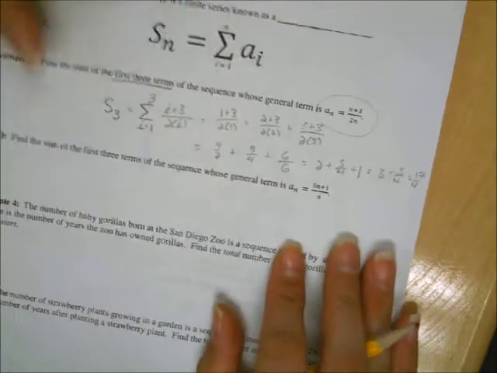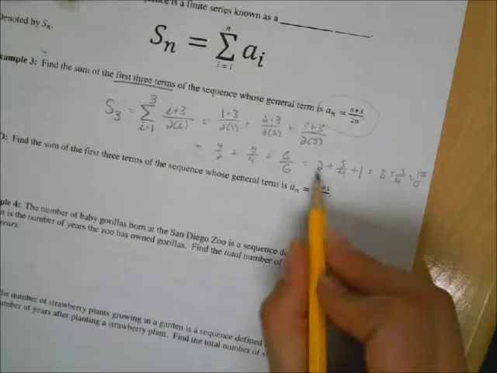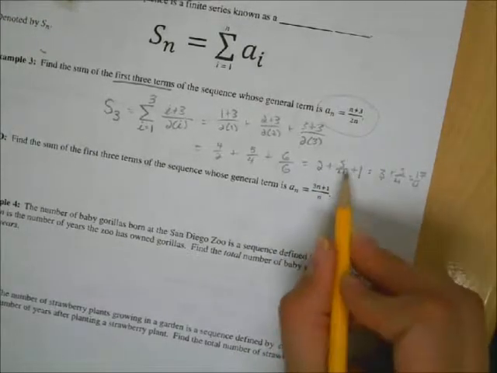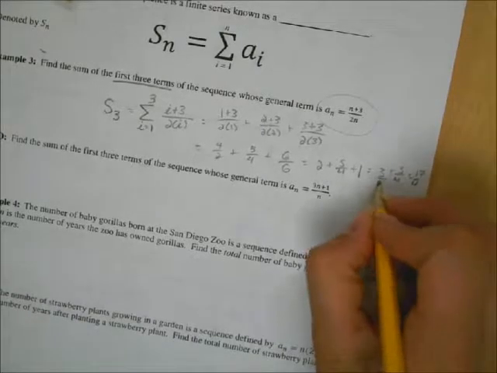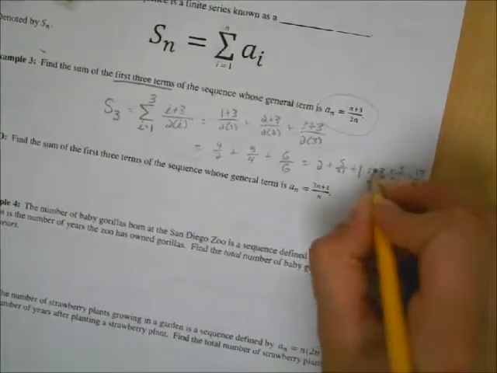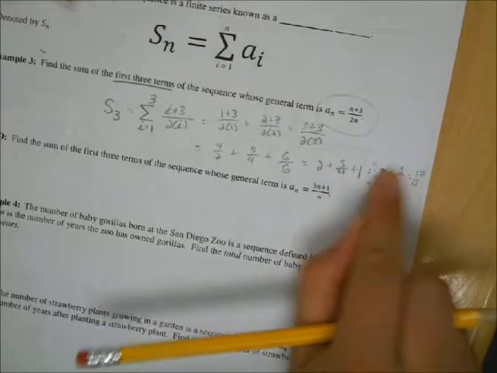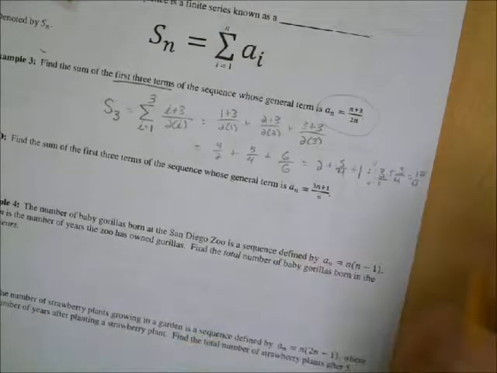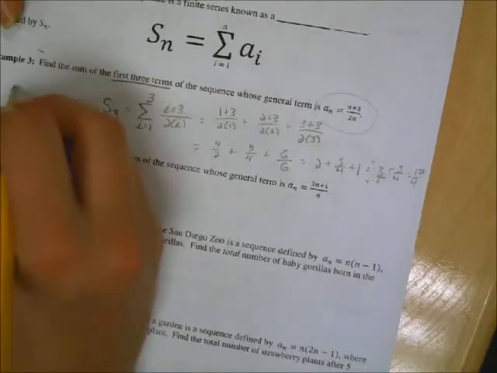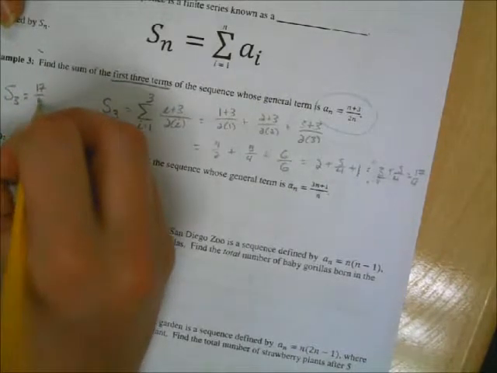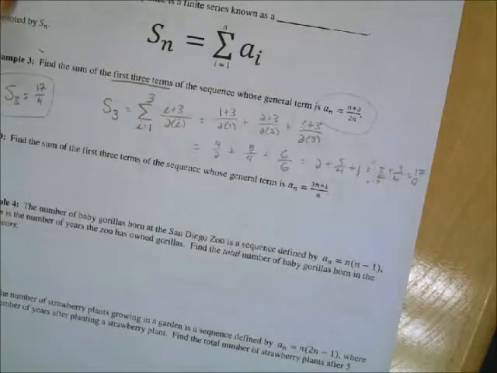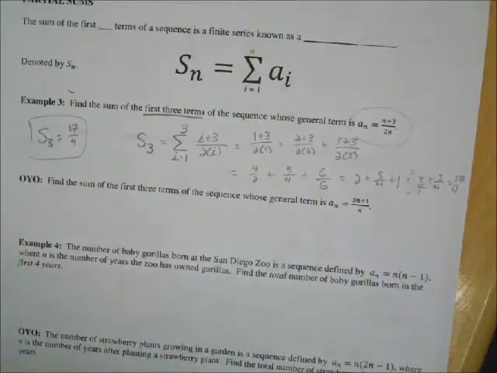We've got 2 plus 1 is 3 plus 5/4. You can use your calculator, of course. I put the 3 over 1 and did times 4 top and bottom, so I got 12/4 plus 5/4 is 17/4. So that would be your answer. The partial sum of the first three terms is 17/4.